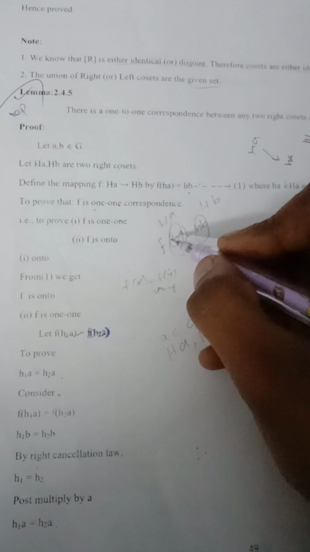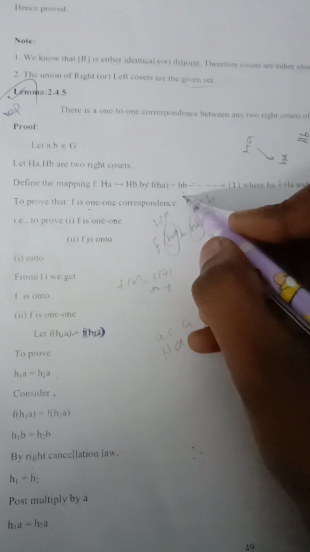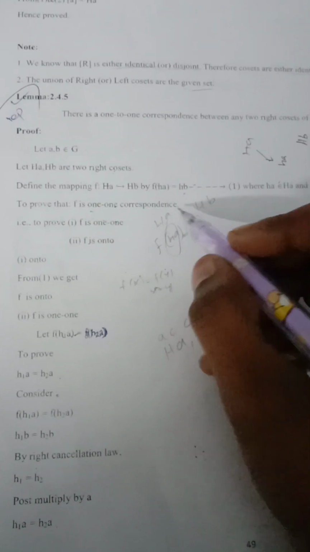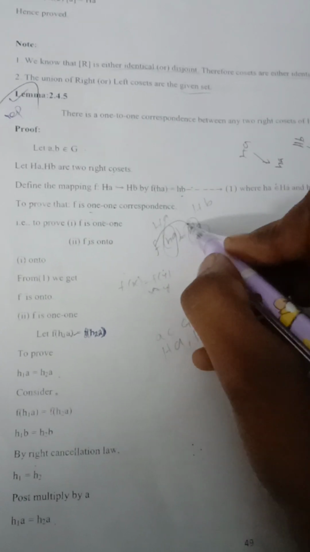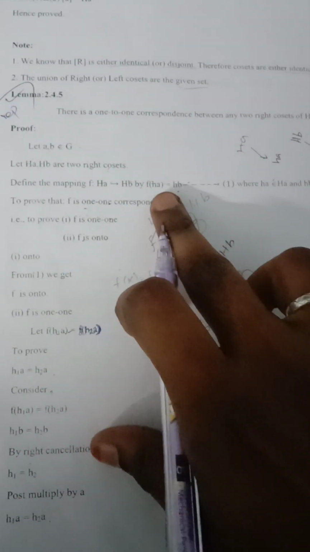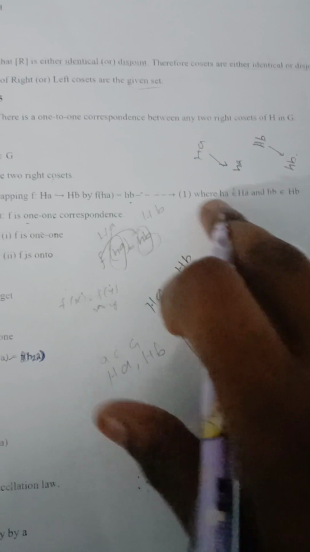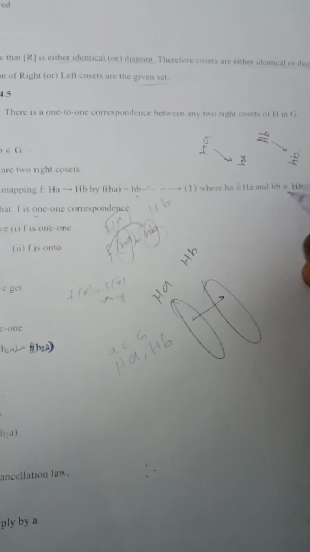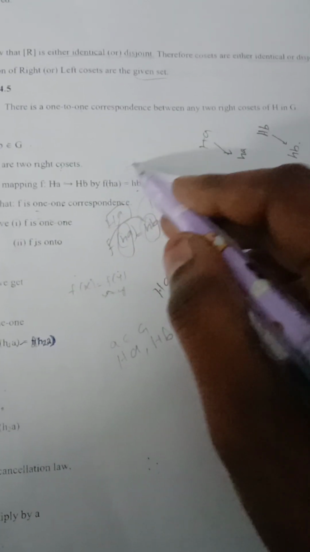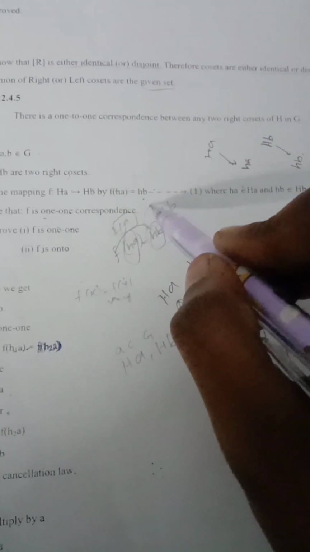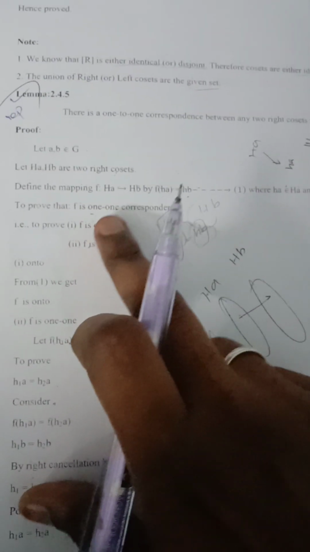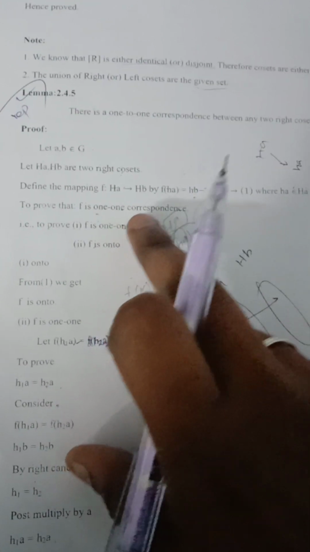So it can be written that the function of ha is hb, because it is the image of this function of ha. So Ha is mapped to Hb by the function f. So we get f(ha) = hb. Here ha belongs to the right coset Ha and hb belongs to the right coset Hb. Here capital Ha and Hb are the right cosets and small ha and hb are the elements of those right cosets. So these are the given, and we have to prove that f is a one-to-one correspondence.